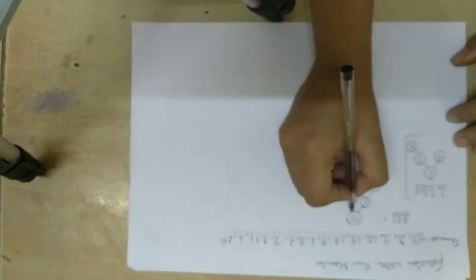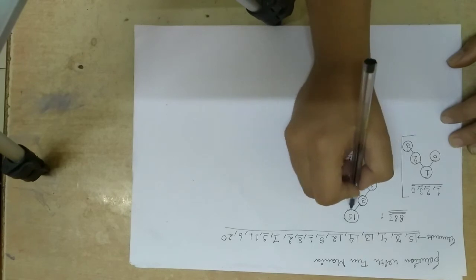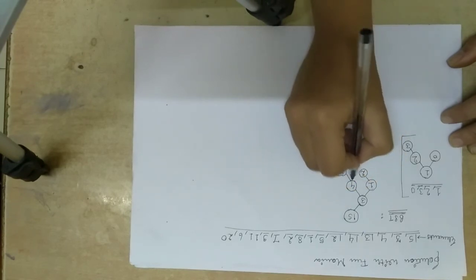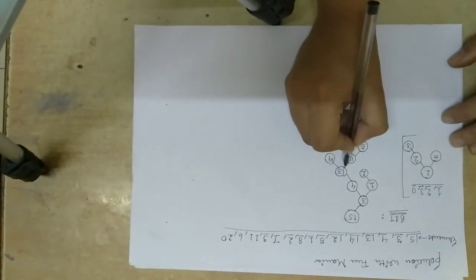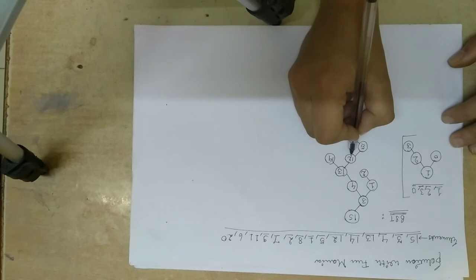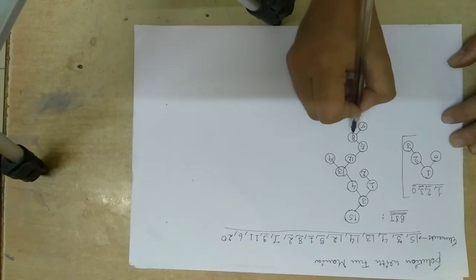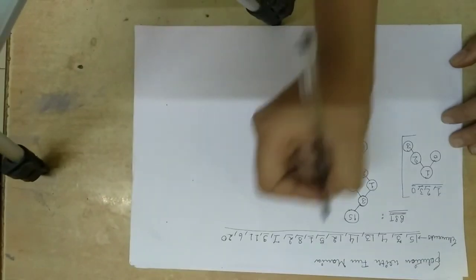Now comparing 9 with 15. So 9 is smaller than 15, so moving to the left. Greater than 3, moving to the right. Greater than 4, moving to the right. Smaller than 13, moving to the left. Smaller than 12, moving to the left. Greater than 5, moving to the right. And since 9 is greater than 8, we will insert it to the right of 8.